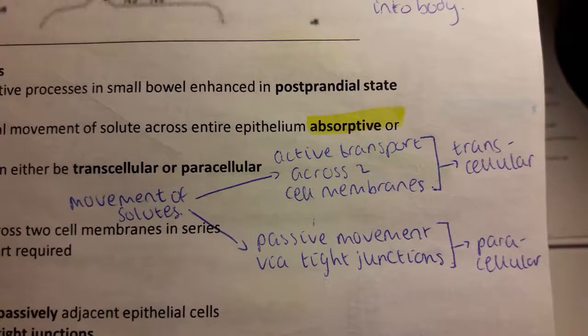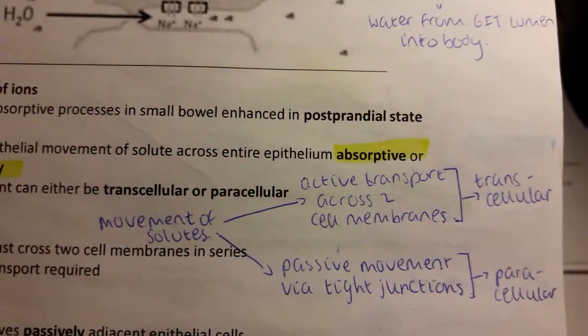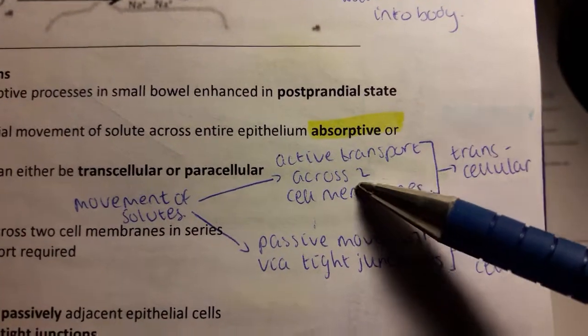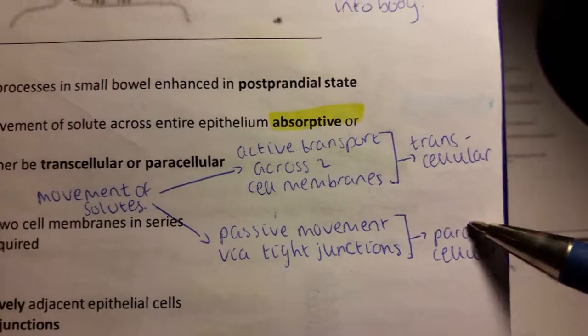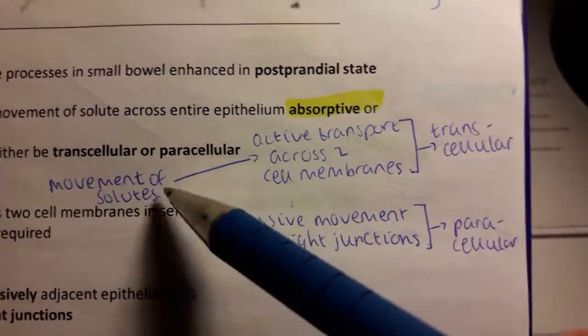In terms of movement of ions, absorption of ions into the body from the gut lumen, there are two routes. It's either transcellular, which means through the cell, or paracellular, which means, well, para means near, so it's between the cells. So let's have a look at that.